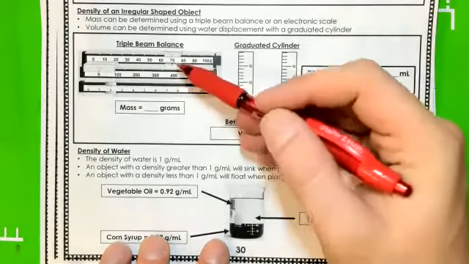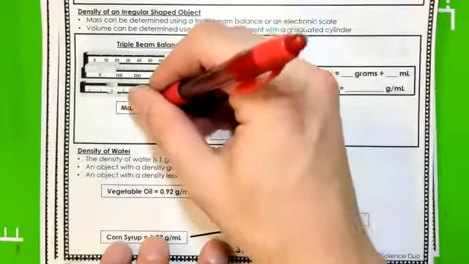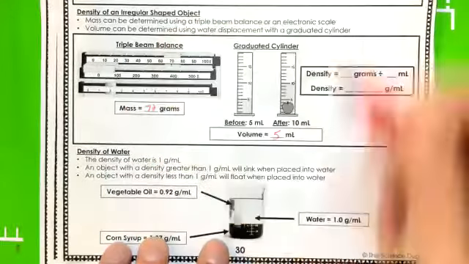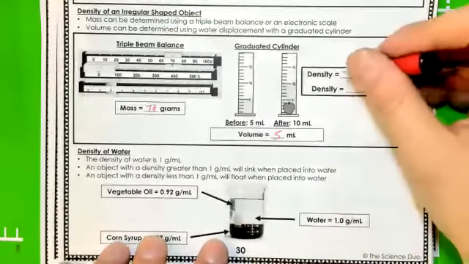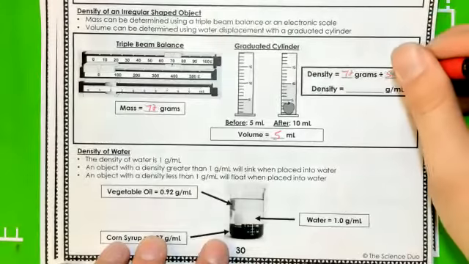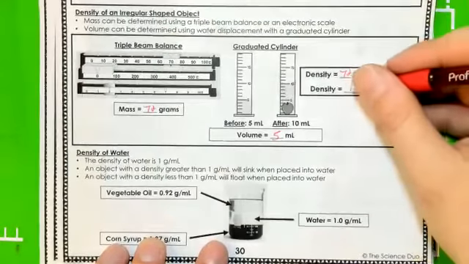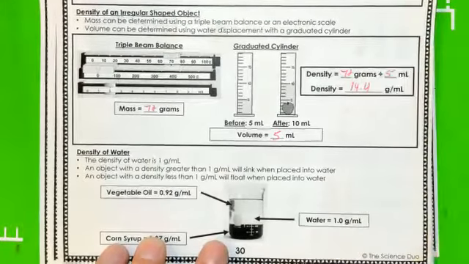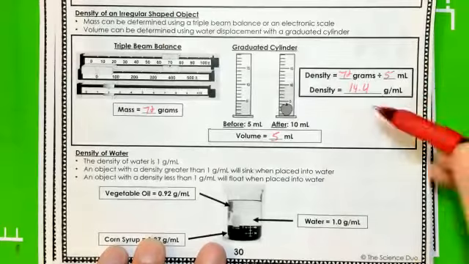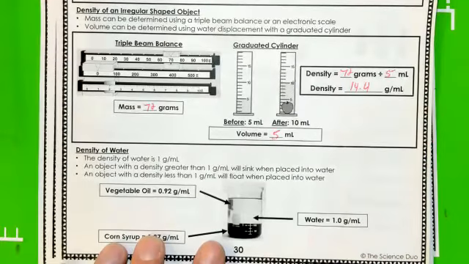Go over here and look at your triple beam balance. You'll get your grams at 72. 70 plus 0 plus 2. And then you do the math, 72 divided by 5. And you get 14.4. That's your density, grams over milliliters.